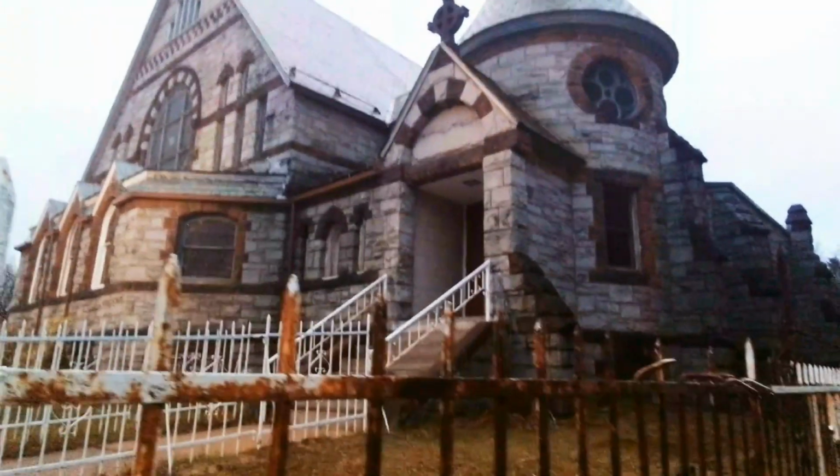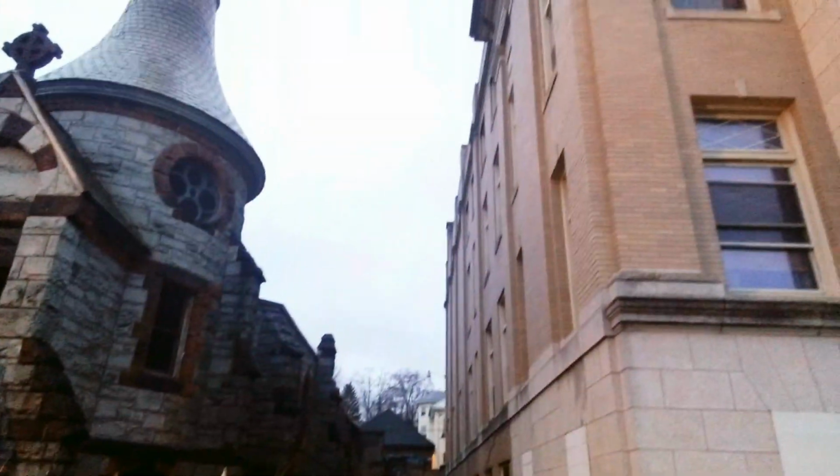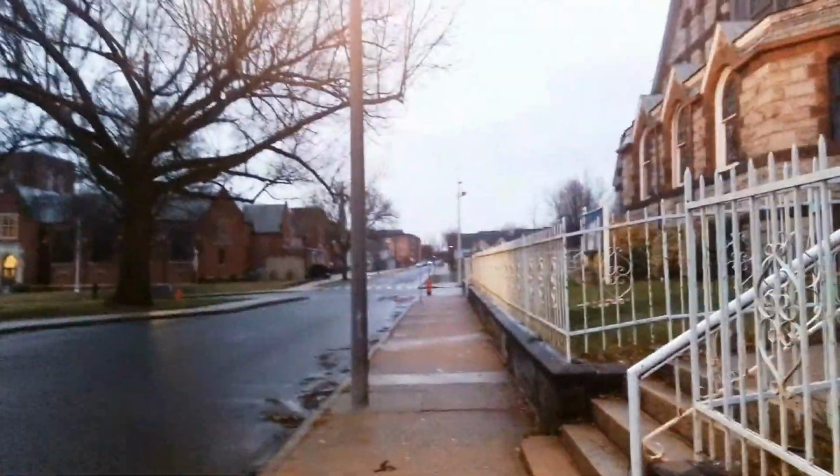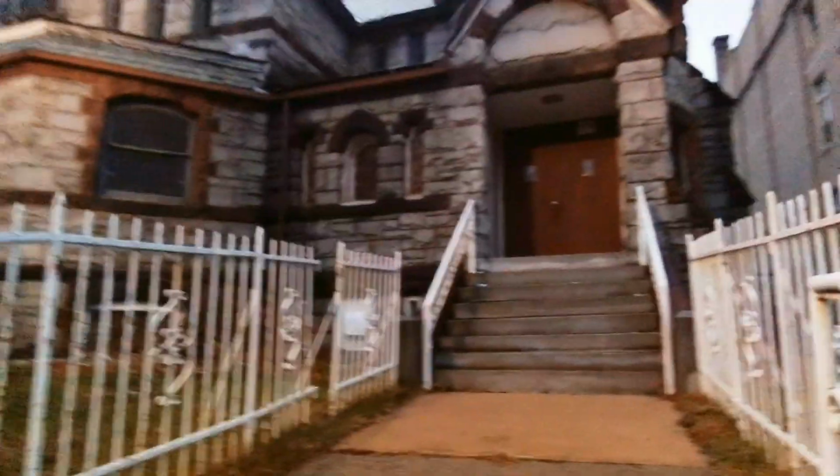Okay, so this is the side that's close to the Masonic Temple, which is right here. There's an alleyway in back. Chestnut Street is here, and Cabot Street's along its other side. This is the secondary entrance.